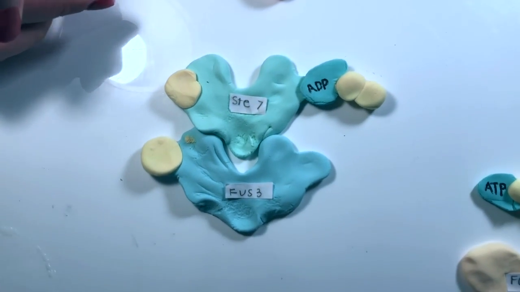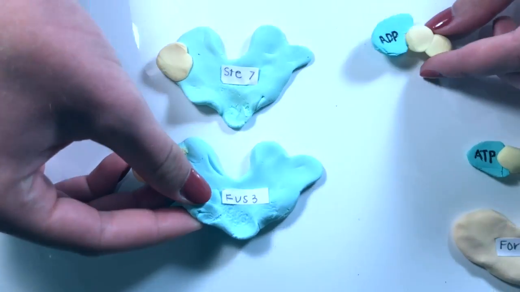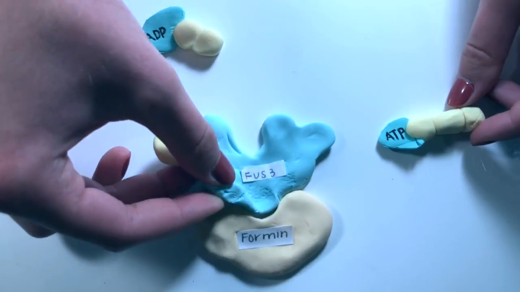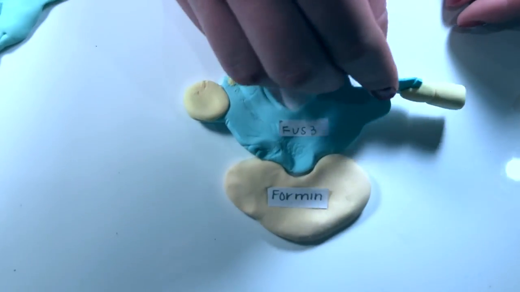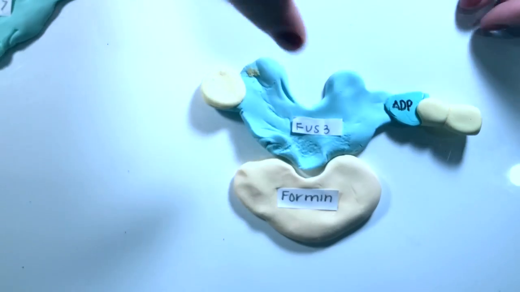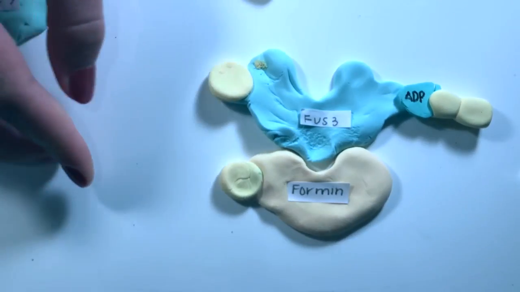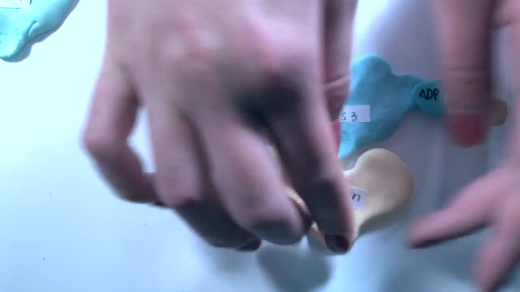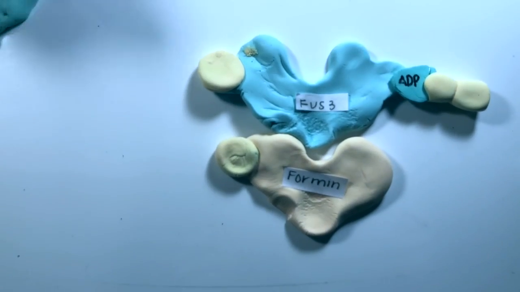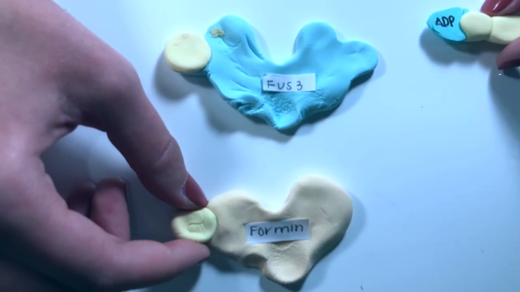The activated FUS3 kinase binds to the inactive transcription factor formin. An ATP molecule from the cytoplasm binds to FUS3, which cleaves a phosphate group from the ATP, making it ADP. FUS3 binds the inorganic phosphate to the formin, triggering a shape change in formin, activating it. The formin then diffuses into the nucleus.